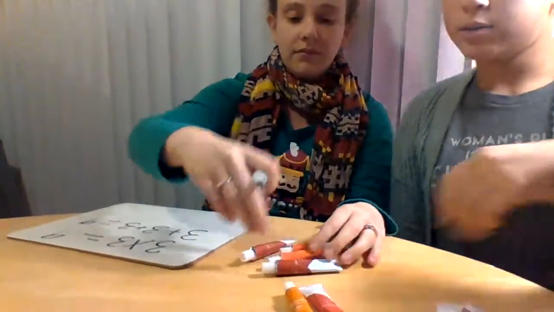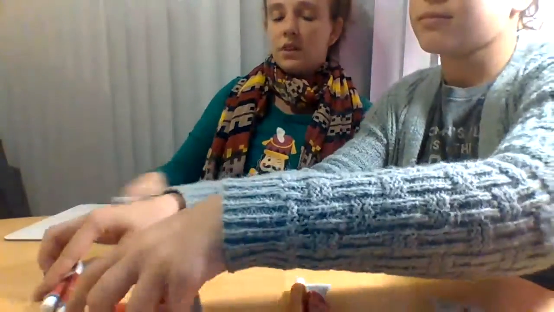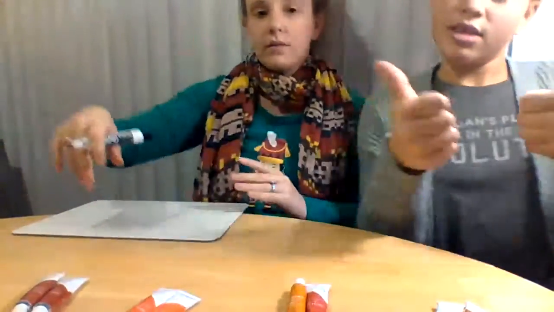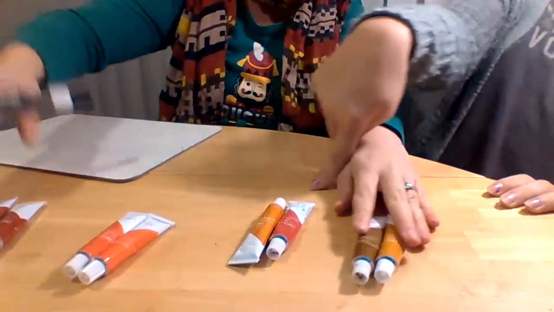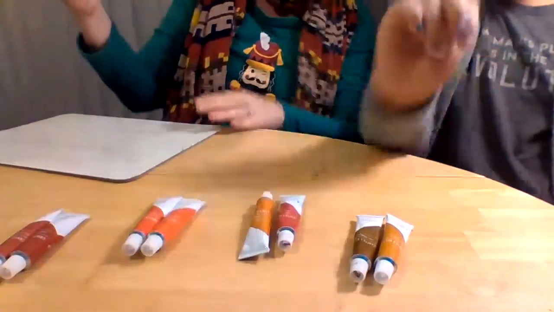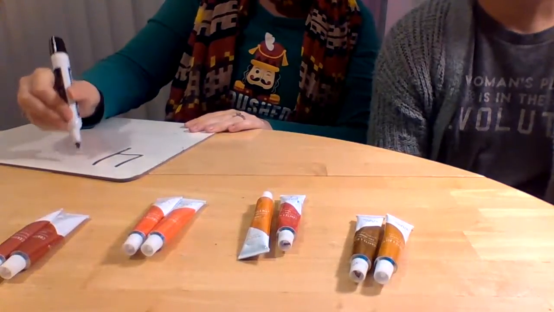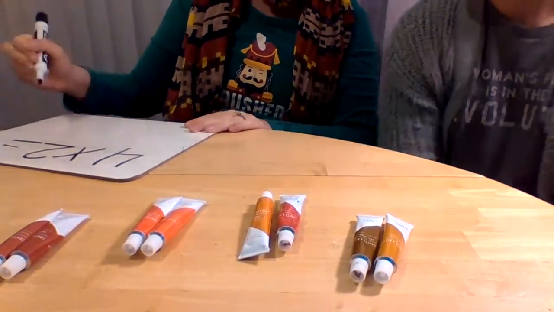Well, I would start with 2 in each group. And that's 4 friends, so each friend gets 2. So we have how many groups? 4 groups. So 4 groups of 2, or 4 times 2 equals 8.